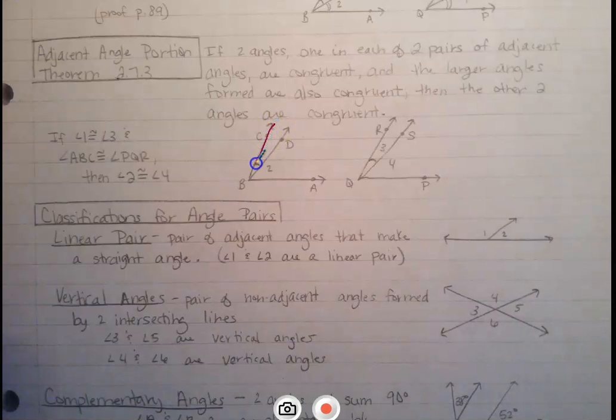So if the large angles are congruent and the tiny angles are congruent, then the medium angles, angle 2 and angle 4, are congruent. They have to be. Sometimes you are given different information about the problems all the time, and so you have to know, if these two are congruent, then I know that these two are congruent. So if two of them are congruent, the third one's congruent. If two of them are congruent, then all three of them are congruent. We just have different theorems that prove those.